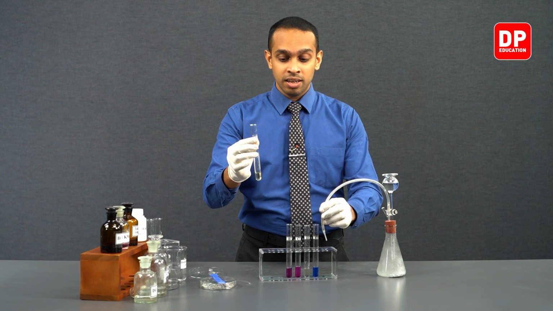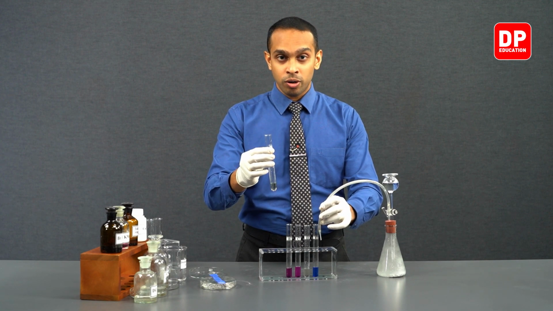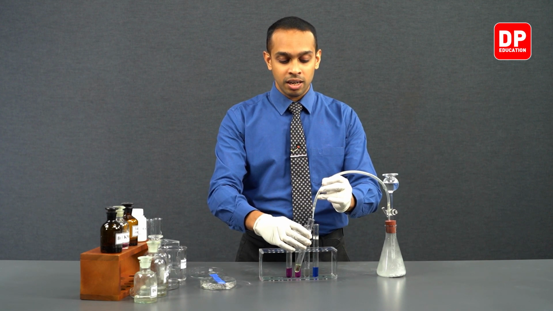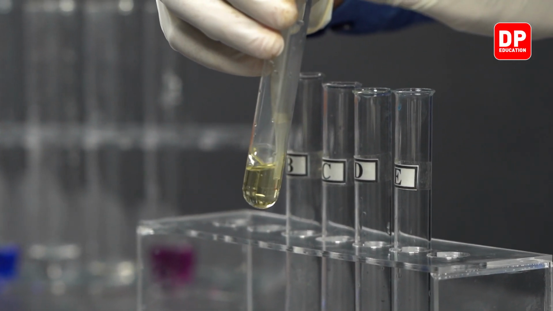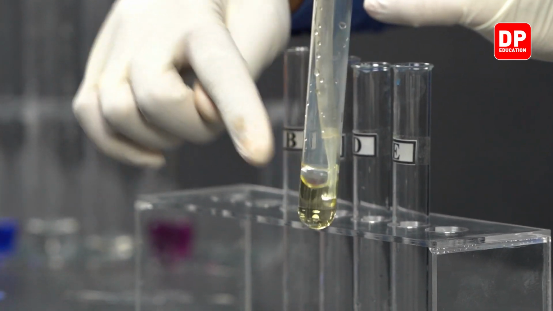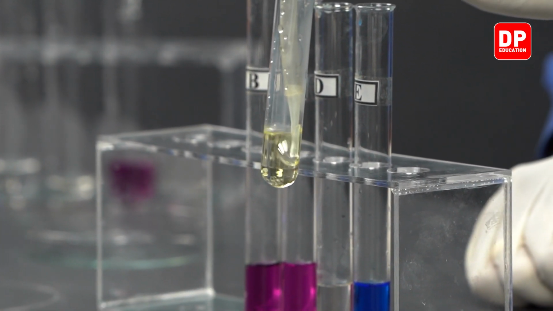Let's first take our bromine water and observe if there is a color change when acetylene gas comes into contact with bromine water.